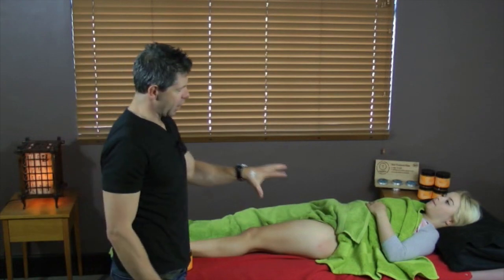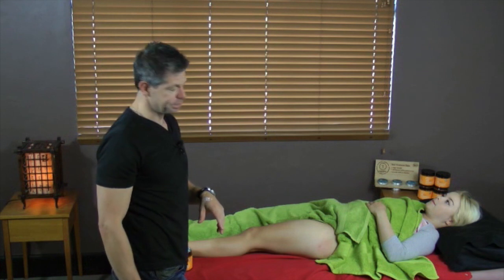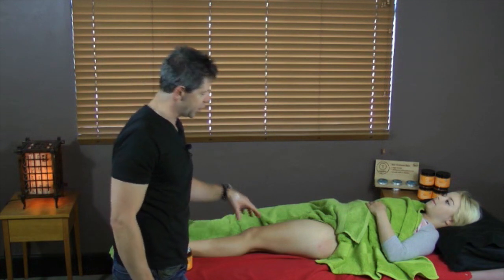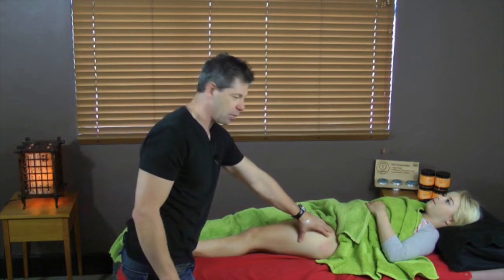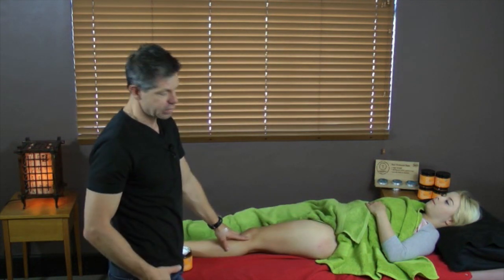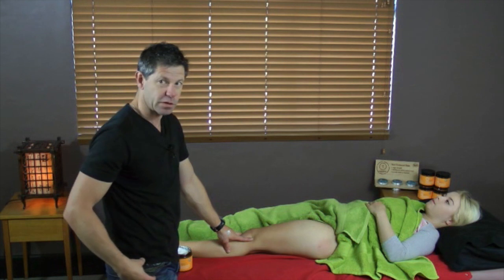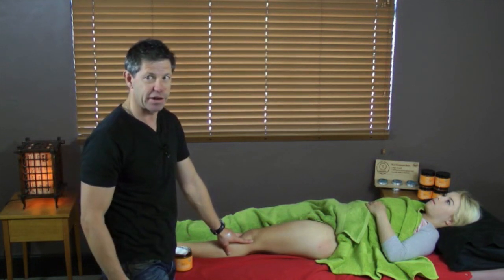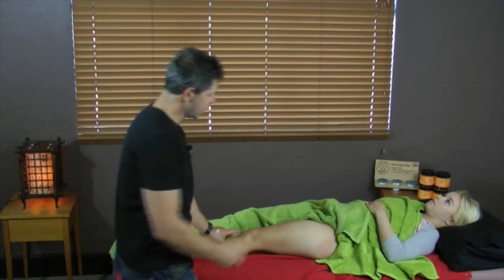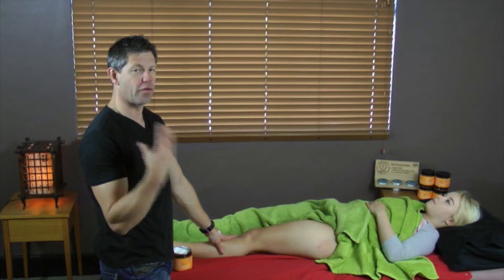Okay, now that we've addressed the gluteal fascia, what we need to do now is look at our vastus lateralis muscle and the TFL muscle. Once again, really important muscles. The TFL muscle is important because it blends in with our ITB, so it has that anatomical relationship. The vastus lateralis muscle, we have the ITB overlying it.